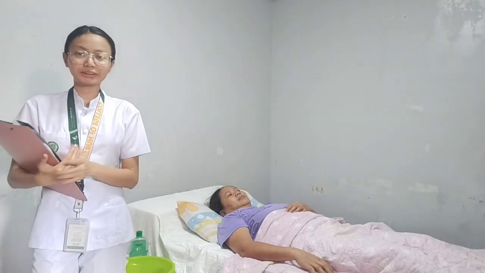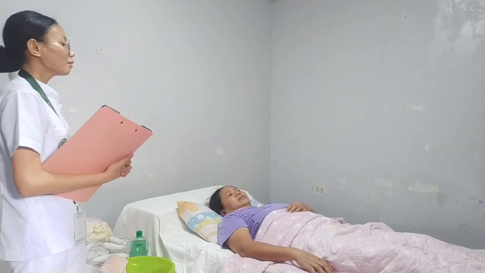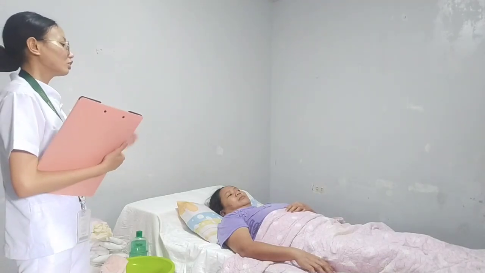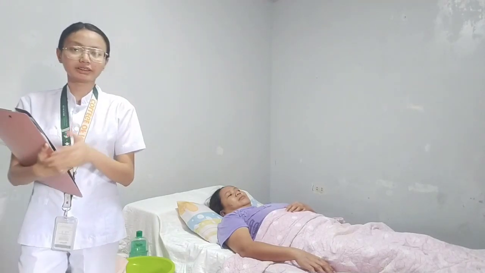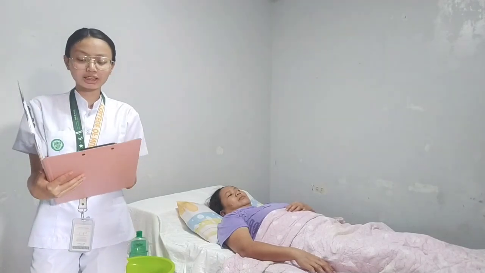Before we start our procedure, we must introduce ourselves to our client or to our patient. Good afternoon, ma'am. I am Shampooing Pangilinan, your student nurse for today. After that, we must review the patient chart for any limitation movements of the patient.